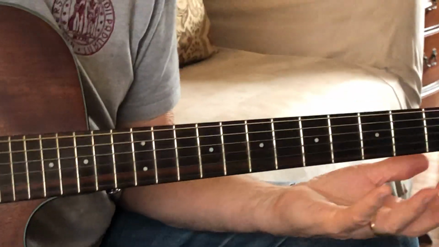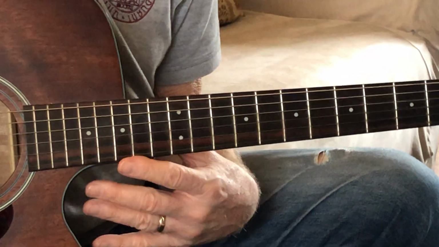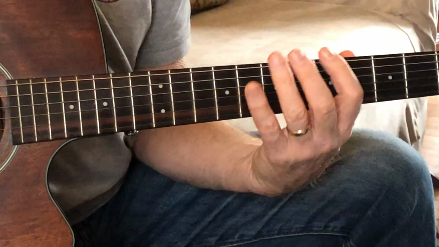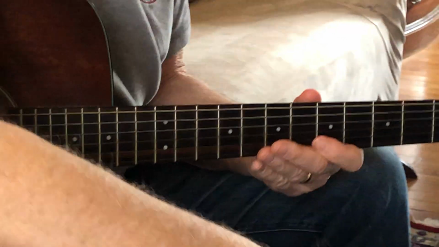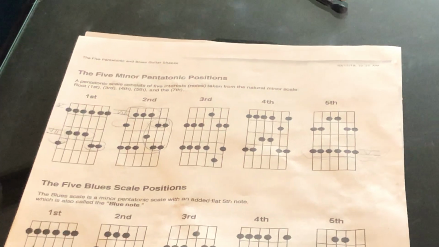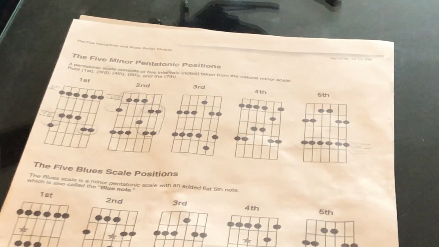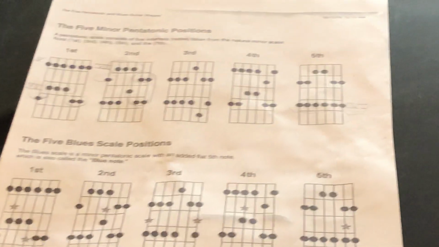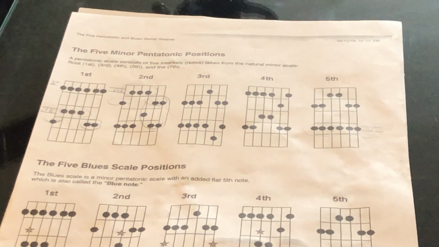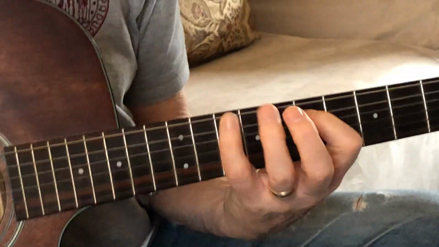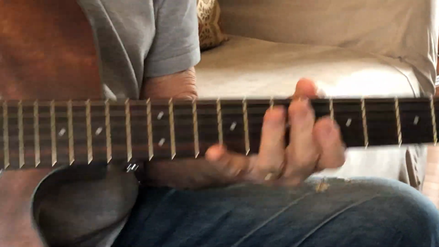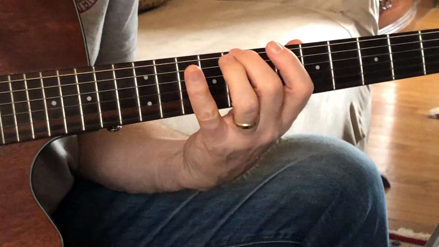The geometrics of the, let's say, of the instrument. So if you come down to this next pattern, which is the second one, which links right into pattern 1, then we have these 3 notes right here at string 5 fret 7, string 4 fret 7, and string 3 fret 7. All of those notes are part of pattern 2. Pattern 2 goes like this.